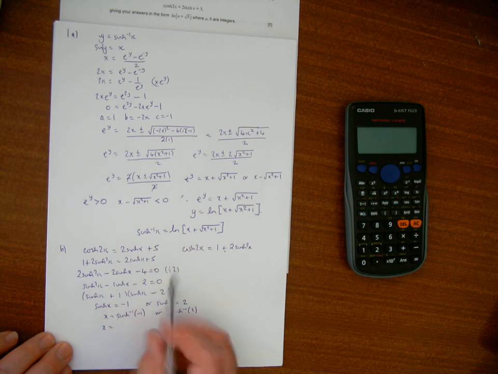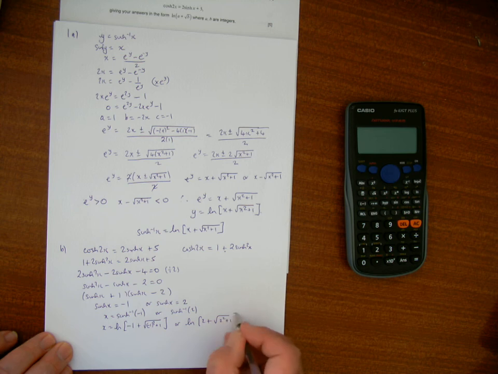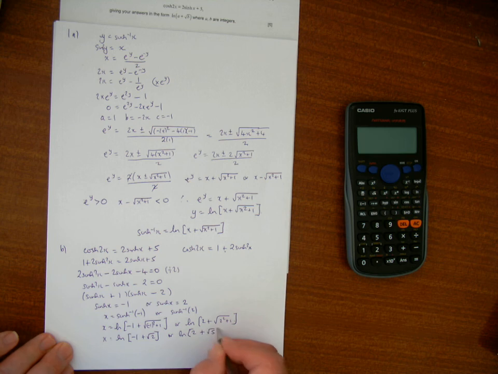So sinh to the minus 1 of minus 1 then is log of minus 1 plus the square root of minus 1 squared plus 1, or putting 2 in, that's log of 2 plus root 2 squared plus 1. So that's ln of minus 1 plus, that's the square root of minus 1 squared is 1, and 1 plus 1 is 2, so that's root 2, or ln of 2 plus, 2 squared plus 1 is 5, so that's root 5.